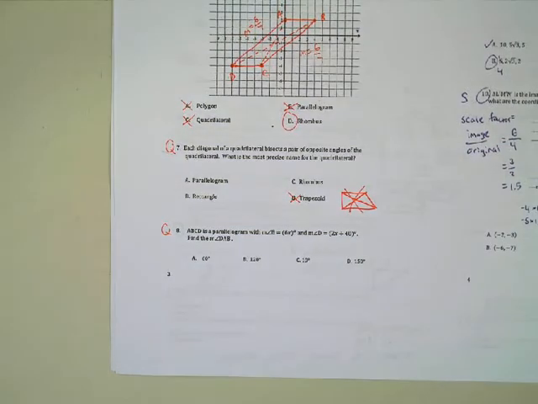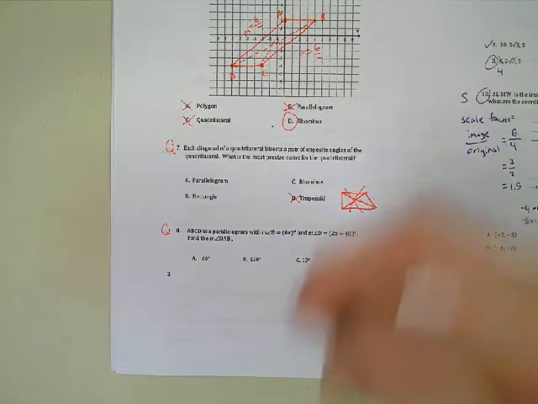So what shape does have the opposite angles that bisect each other? Yeah, it's a rhombus. Very good.